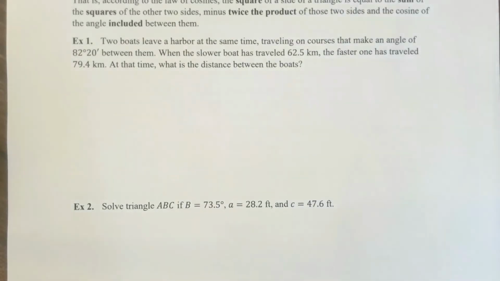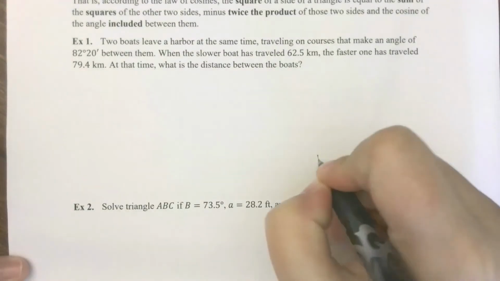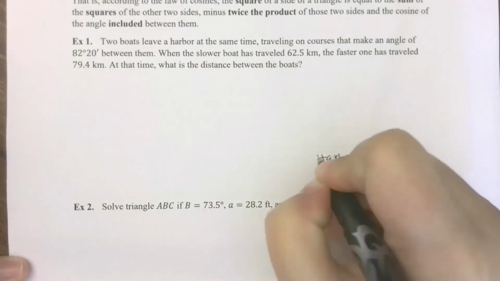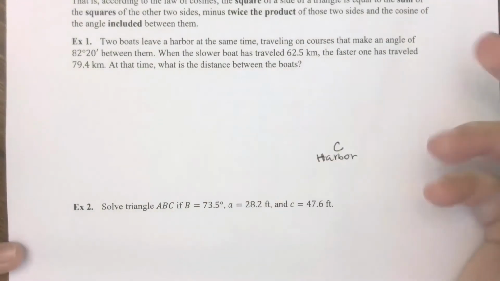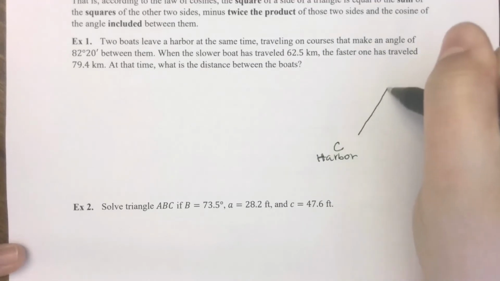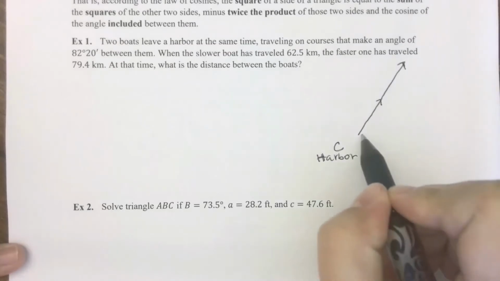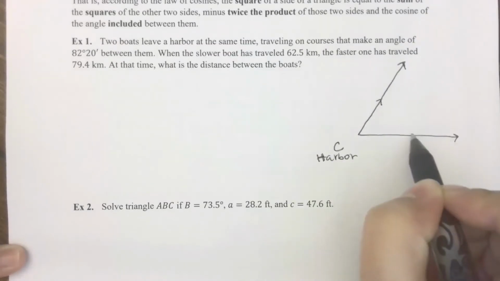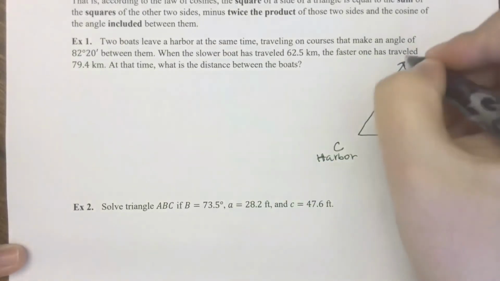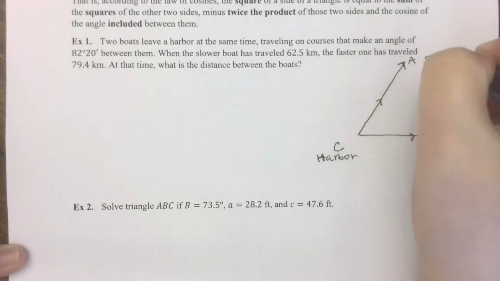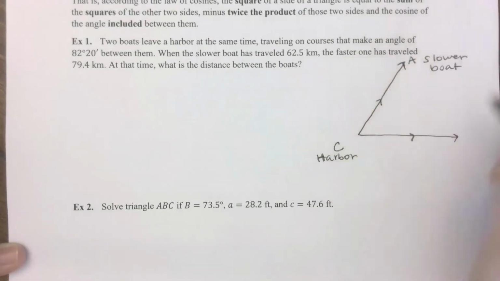Okay, so let's draw a diagram. We'll start at the harbor. I'll call the harbor C. The slower boat went this way, and we'll say the faster boat went this way. I'm going to call this A, the slower boat, and this will be B, the faster boat.